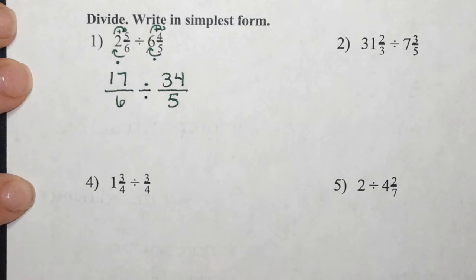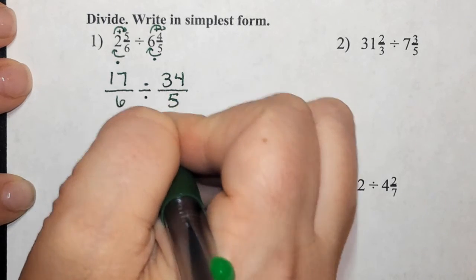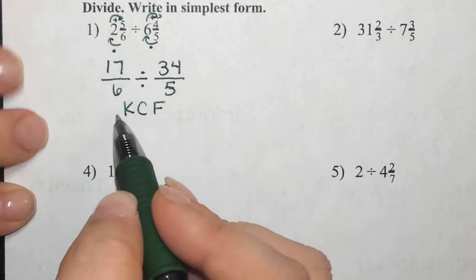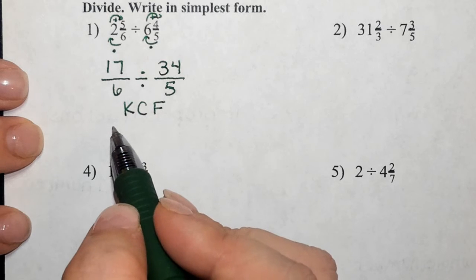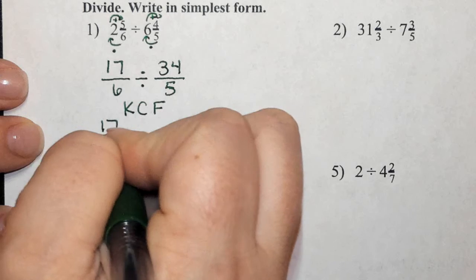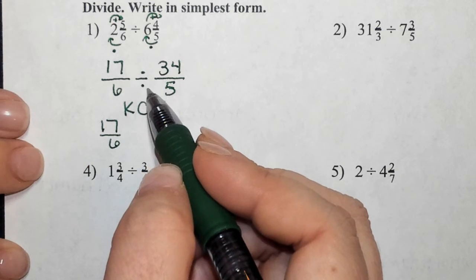Once you've done that, now, after this, we're ready to keep, change, and flip, okay? So we're going to keep. So what's my first fraction going to be, Morgan? 17 over 6. Change, what's my operation going to be now, Braden?